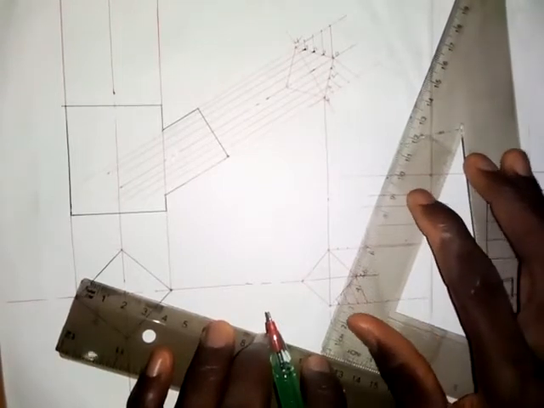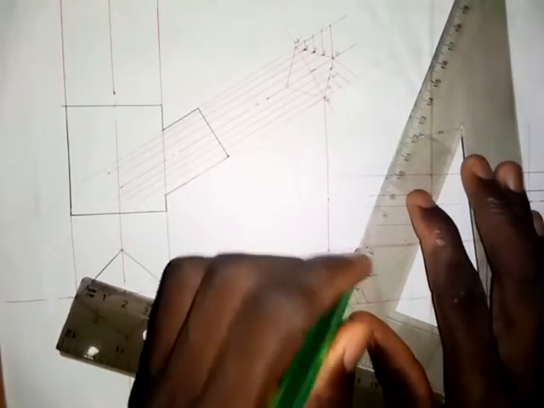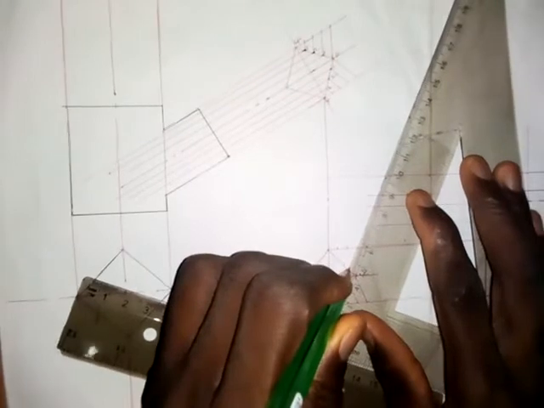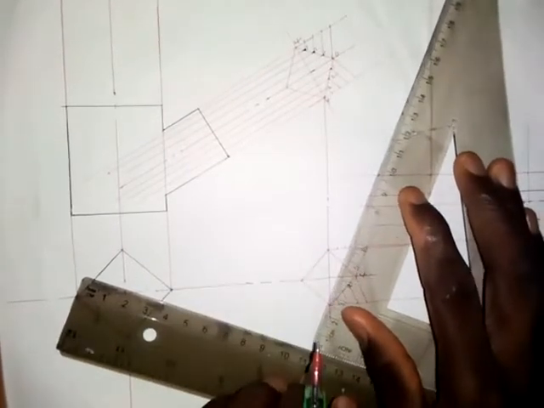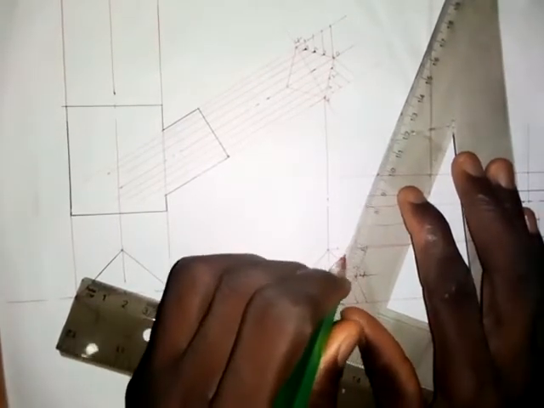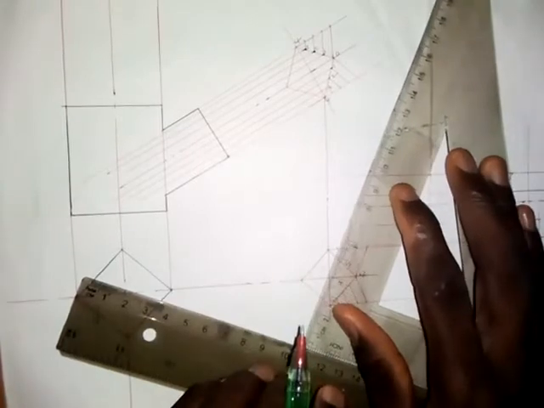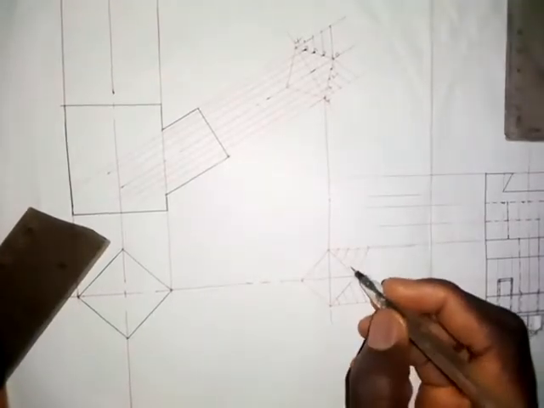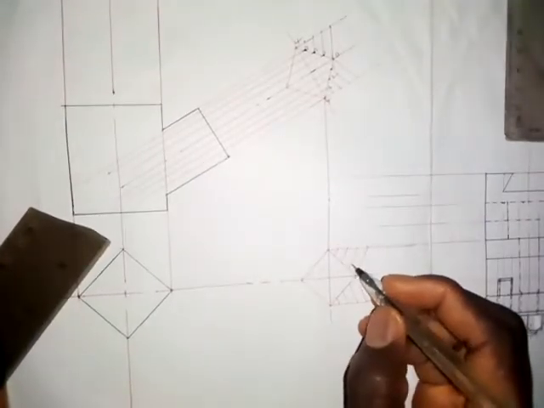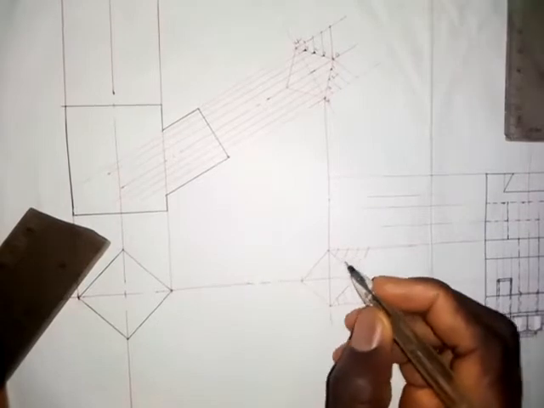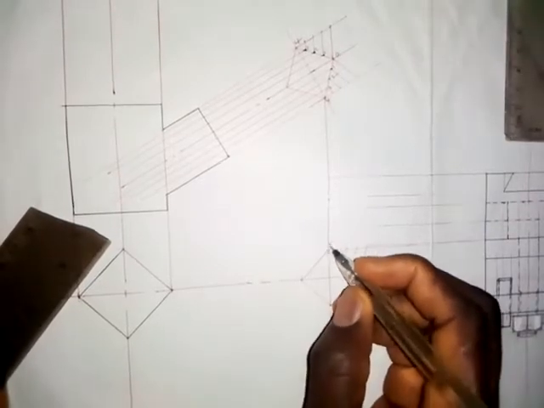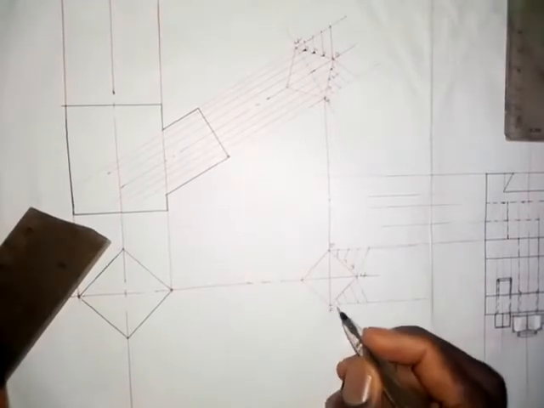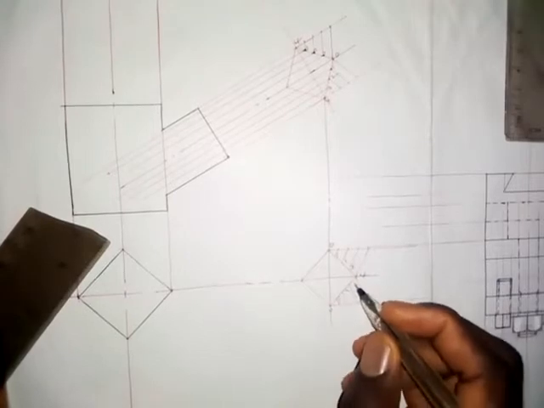So move to the next point, draw a line. Move to the next point, draw a line. Move to the next point and I will draw a line. So as I said, we need to alternate the numbering. So this will now be 3, this will be 2, this will be 1, and this will be 0. So here is 0, this is 1, this is 2, and this is 3. You have to alternate the numbering.